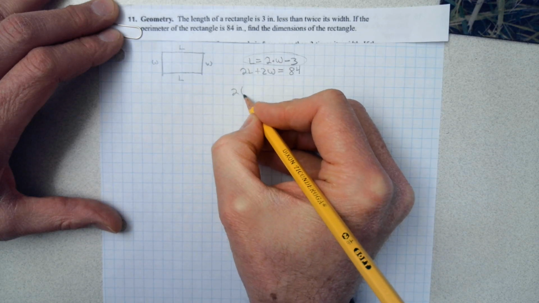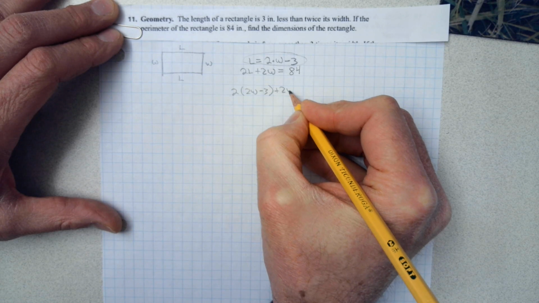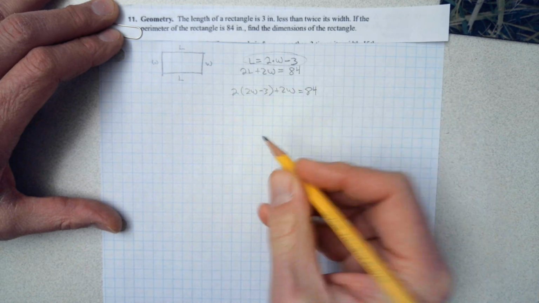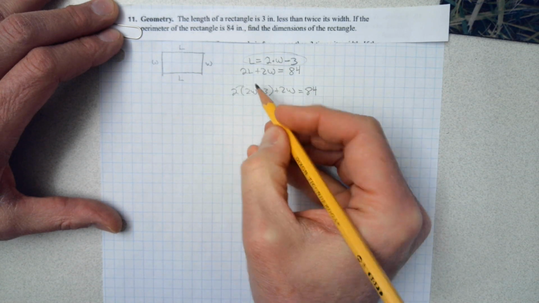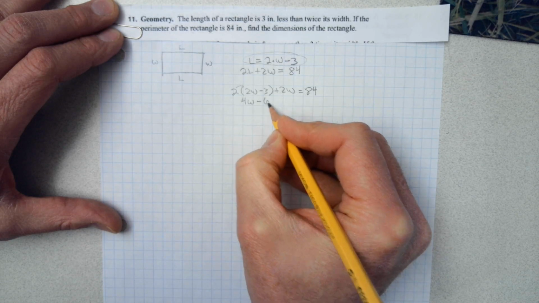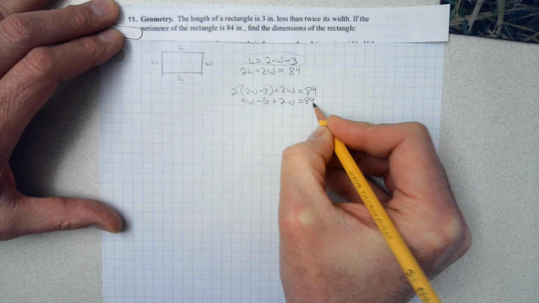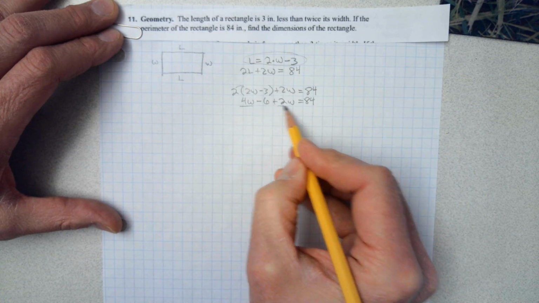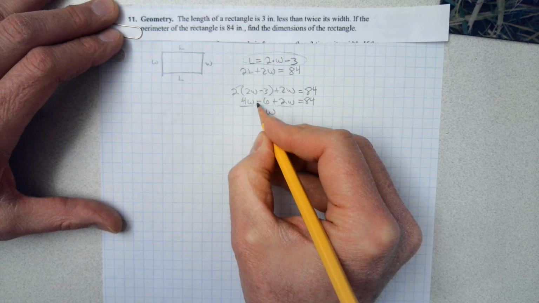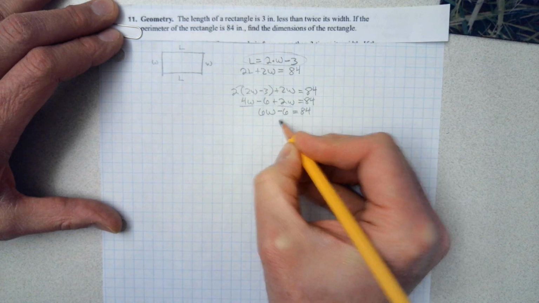So that's 2 times (2W minus 3) plus 2W is equal to 84. If I distribute here, we get 4W minus 6 plus 2W is 84. I can combine these: 4W plus 2W, that's 6W. I still have a minus 6 there, is equal to 84.